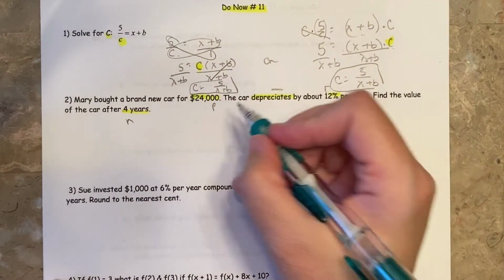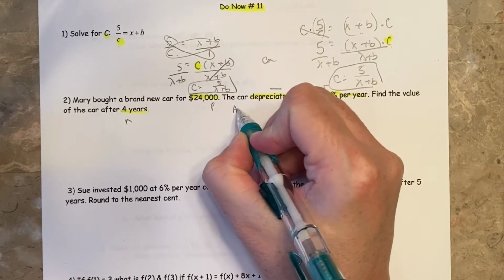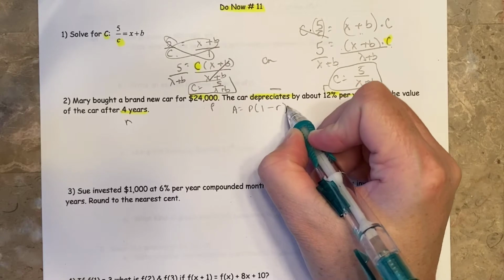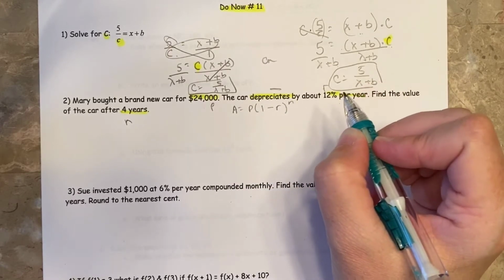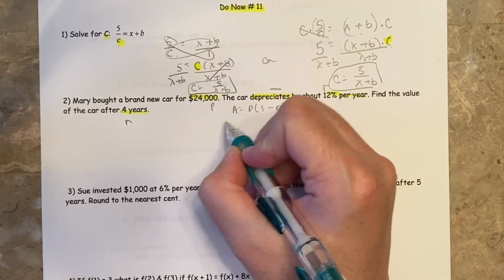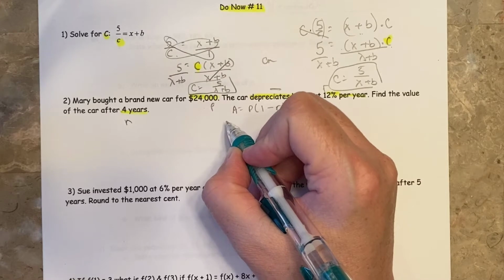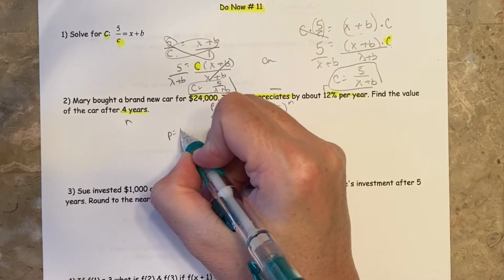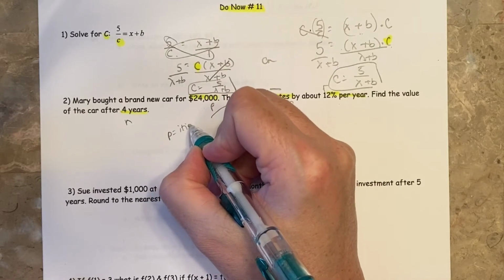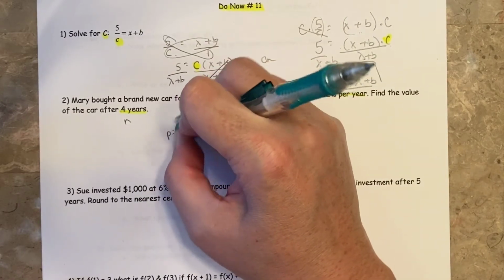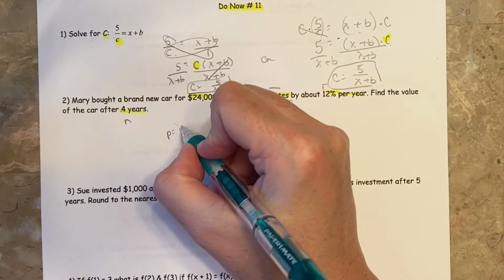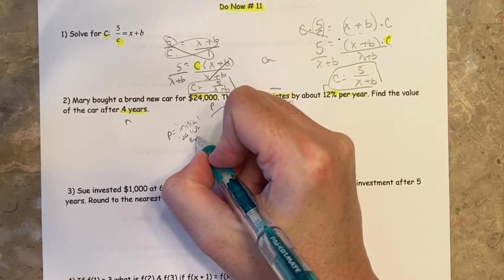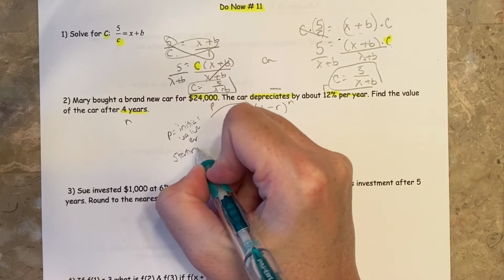Okay, so the formula is, hopefully you know by now, A equals P times (1 minus r) to the n. We're going to do minus because it depreciates. Remember that P is going to be your initial value, or you can call it the starting value.